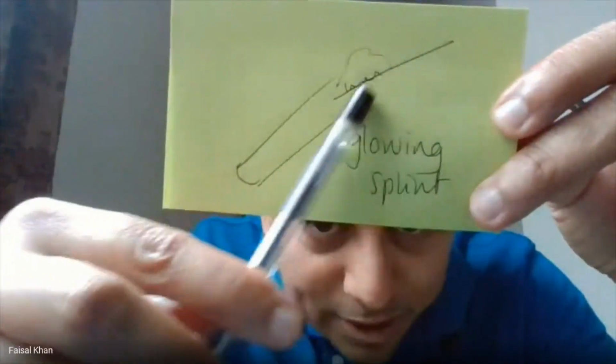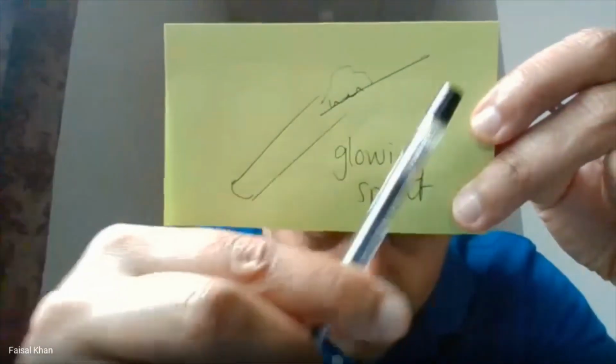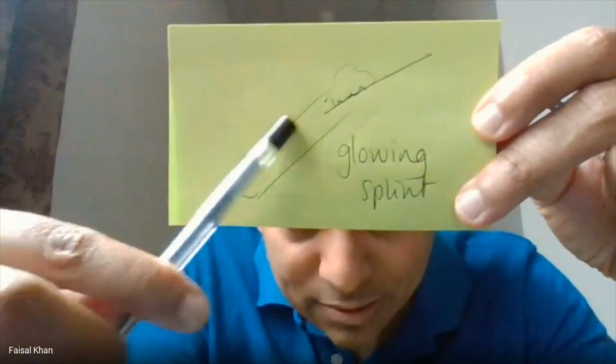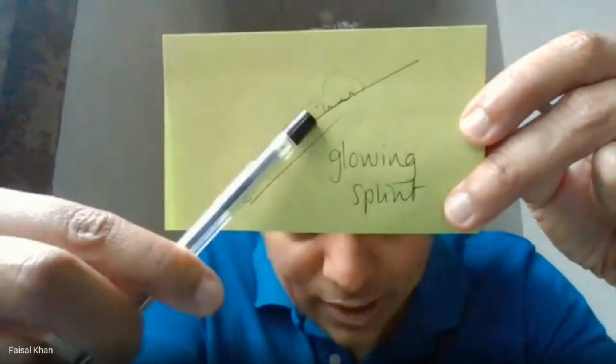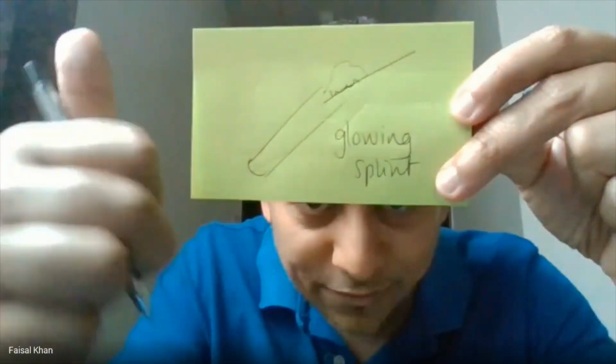Glowing splint. So this would be a splint, it would be glowing, and then what you would do is insert it into the test tube and it would relight. Okay, so that would be a positive test for oxygen.